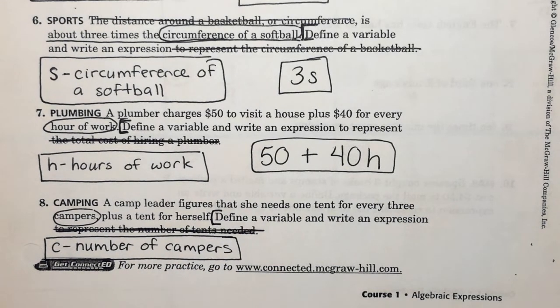All right. Camp leader figures out she needs 1 tent for every 3 campers. What am I doing here? What math operation am I doing here? Kayla? We're not adding our campers plus the tent. Aiden?